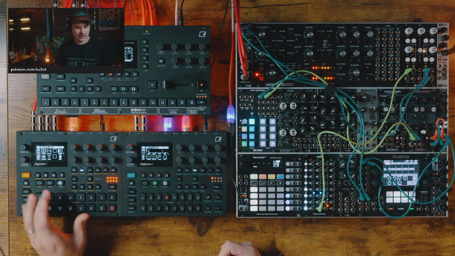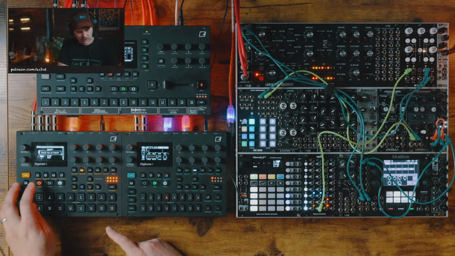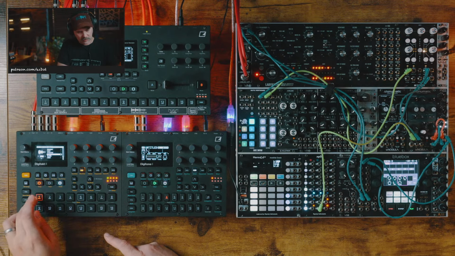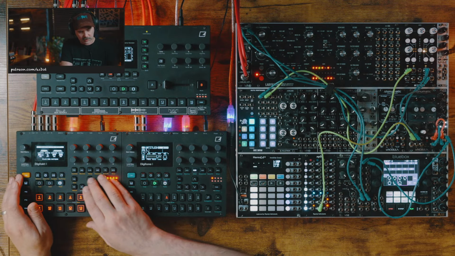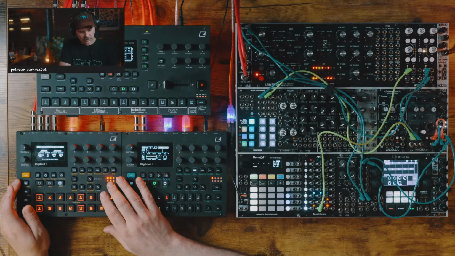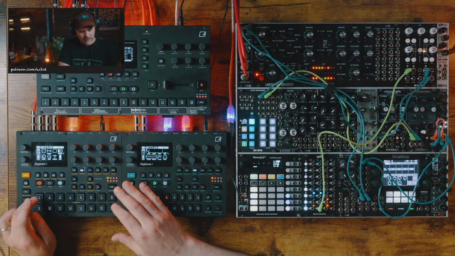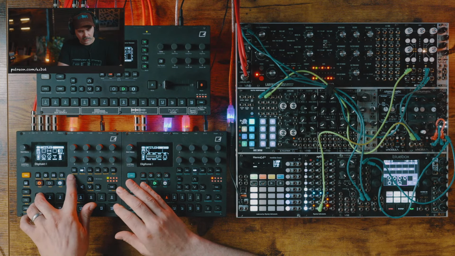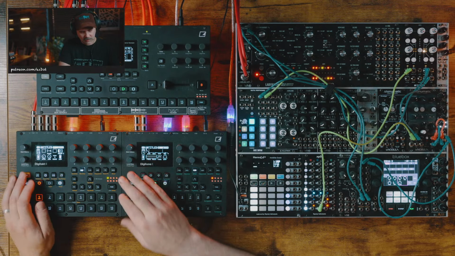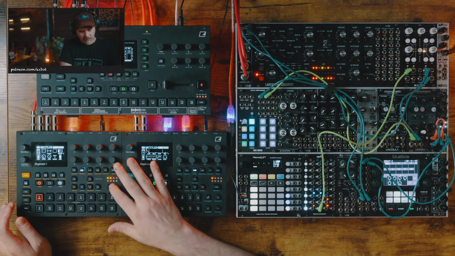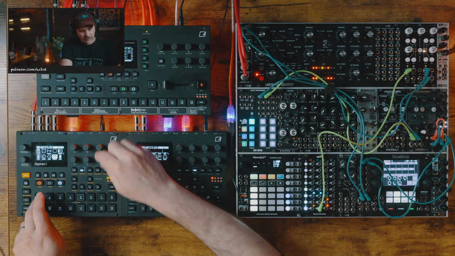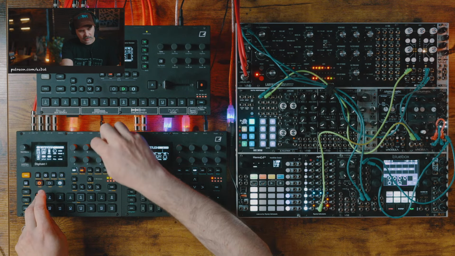Oh, I want to do that on track 15. And put a trigger down here. I imagine it's at least a bar long. Okay, it's 2 bars long, so I want this sequencer to be 2 pages long. So I'm going to set this to play for 32 steps.